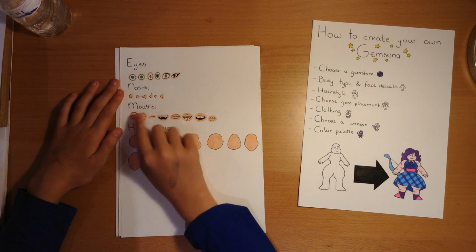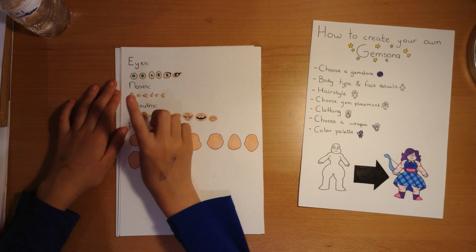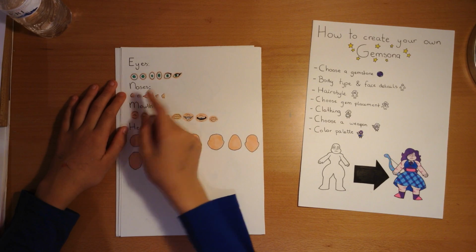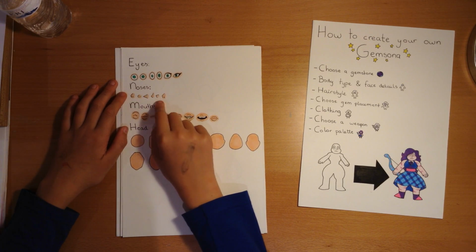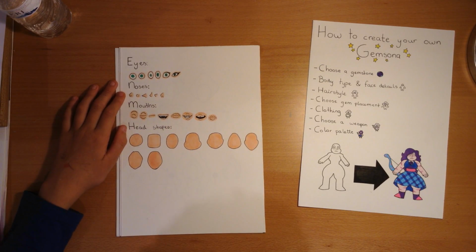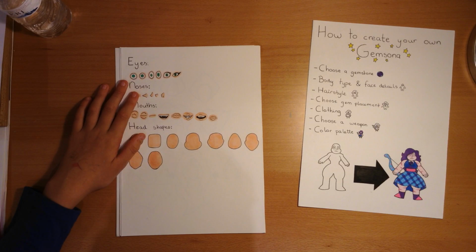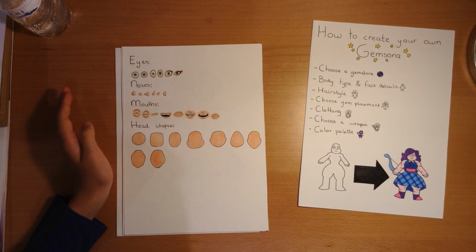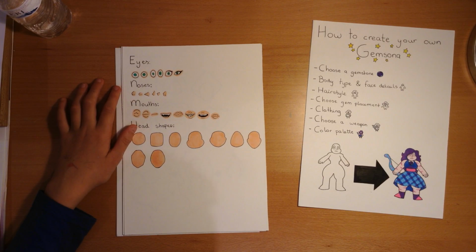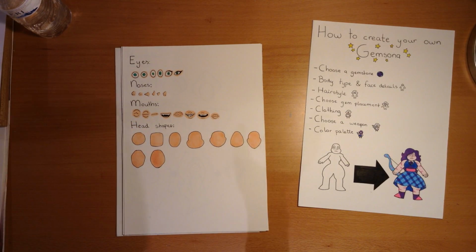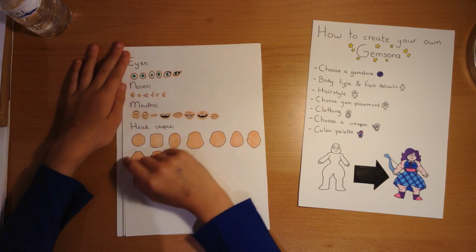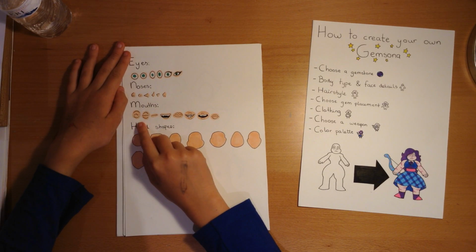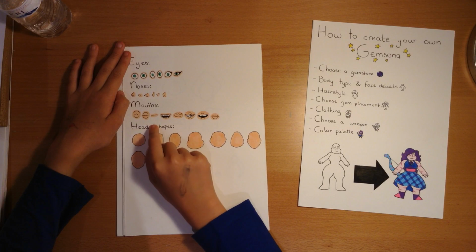So now, noses. I'm not going to describe them, we're just going to say Steven, Garnet and Amethyst, Pearl, Lapis Lazuli, Peridot, that's it. And this one's from, what was it? I can't remember, sorry. I think maybe it was from Stefani. I'm not sure, excuse me. So next, mouths. Same thing, I'm just going to say who it is from. Amethyst, Garnet, Pearl, Lapis, whatever you want.